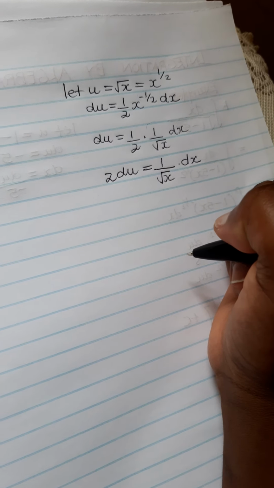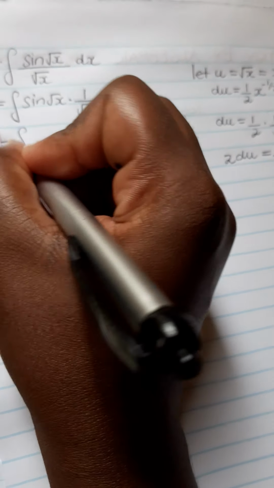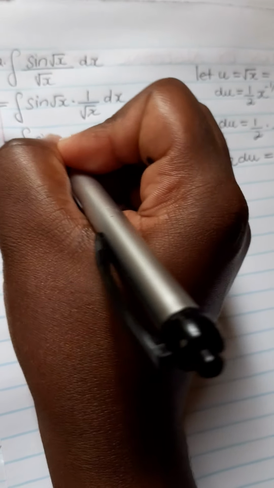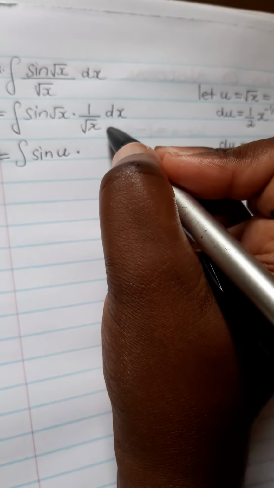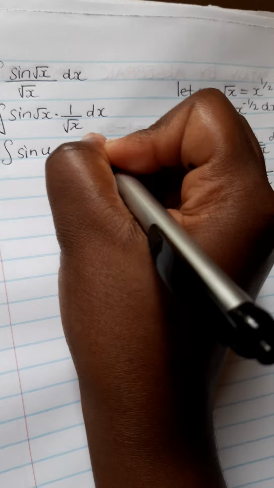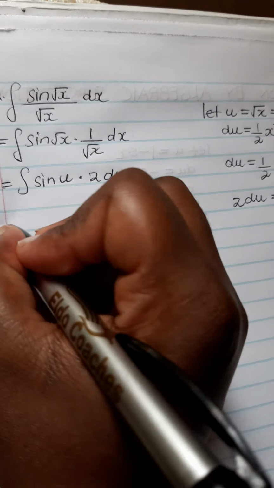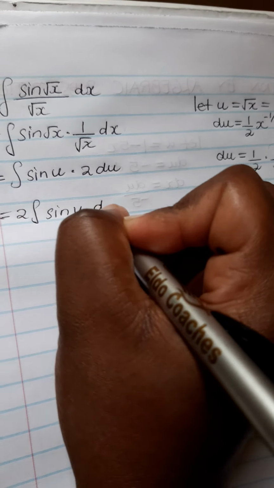Right. So now we go back to the equation. Where there is x, we eliminate and substitute with u. So it's going to be the integral of sine. Remember, we said root x is now equivalent to u, times 1 over root x dx, which is now equivalent to 2 du. So it's going to be times 2 du. Right. So this can as well be written as 2 integral of sine u du.